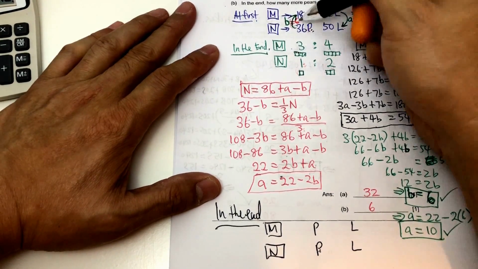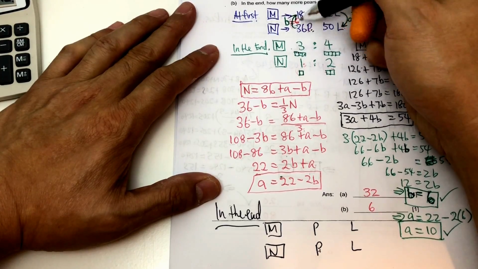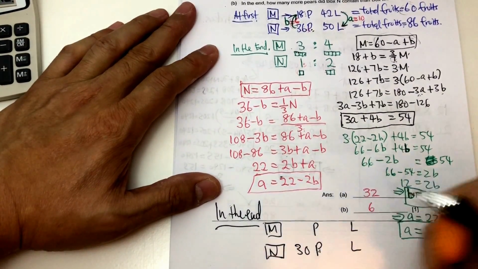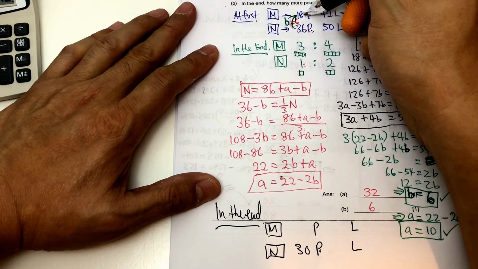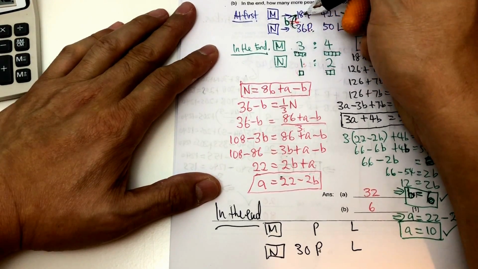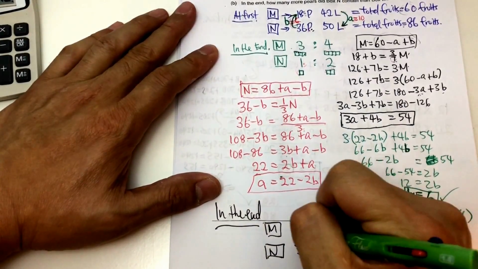All right, 36, we take away 6, right? Because B is 6, so we have 30 left. 18 plus 6, because we add 6 to it, so we got 24.